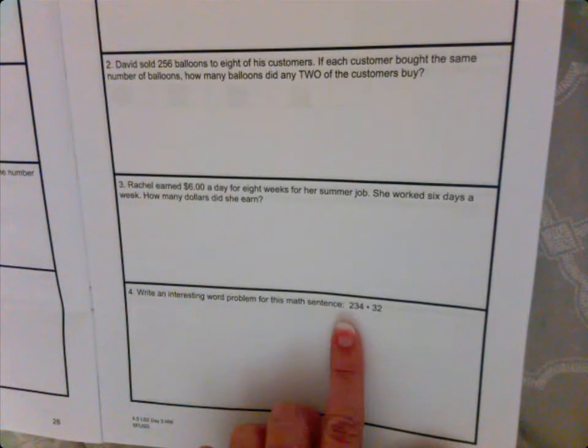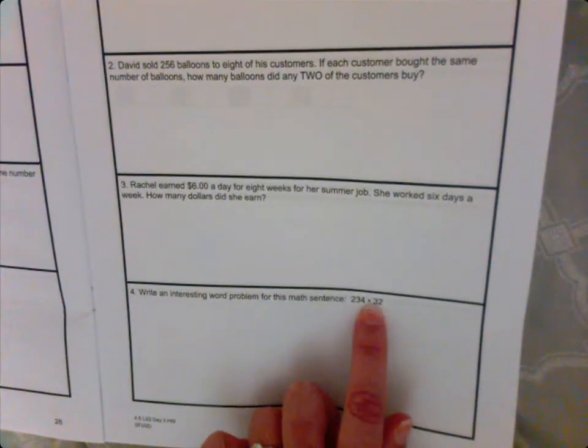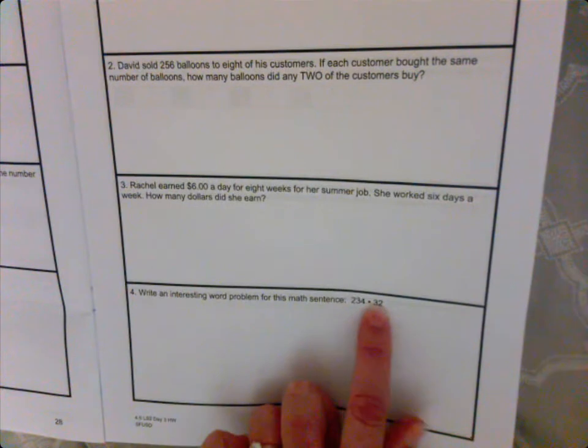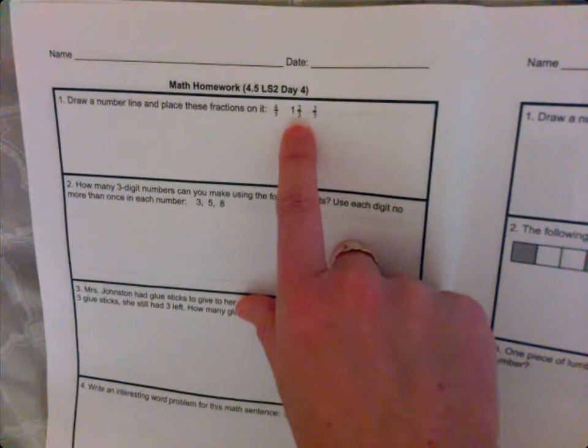Number 4, write an interesting word problem for this math sentence. 234 times, we know this symbol means multiply, right? Times 32, another word problem there. And then page 30, draw a number line and place these fractions on it. 4/5, 1 2/3, and 3/5.